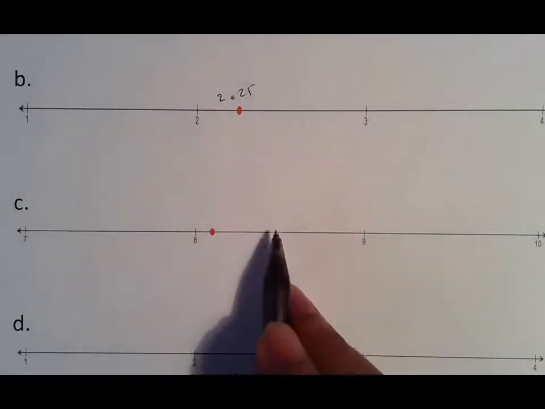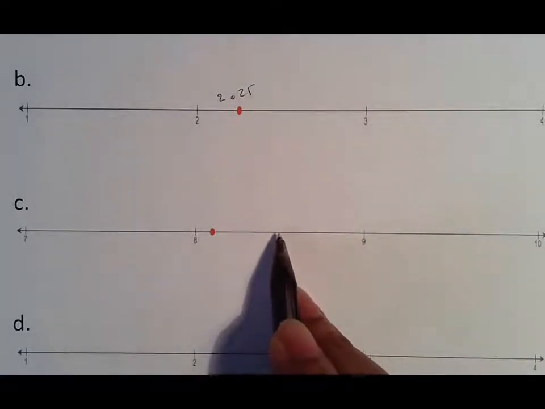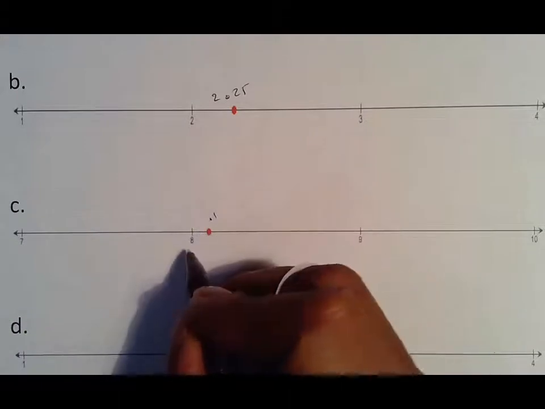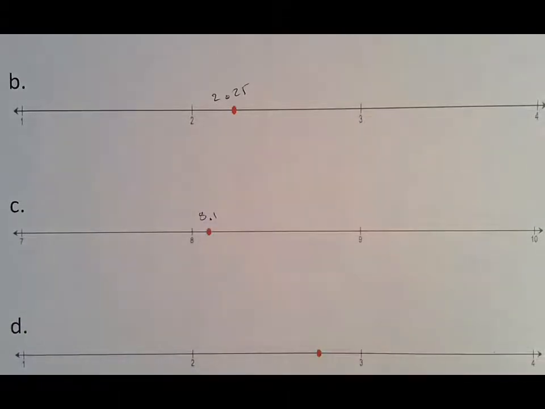Looking at the next one, you can see if you put your pencil or mouse at the midway point, that is definitely not a quarter. Again, a quarter here, no, so it's not a quarter, which means that this is 0.1, and because it's after 8, it is 8.1. All right.